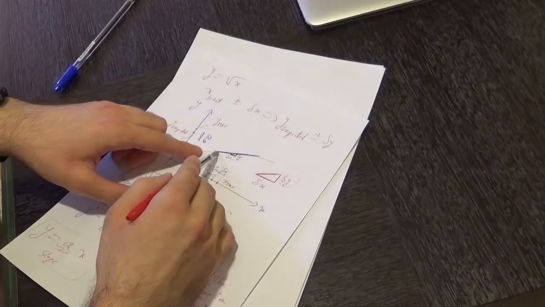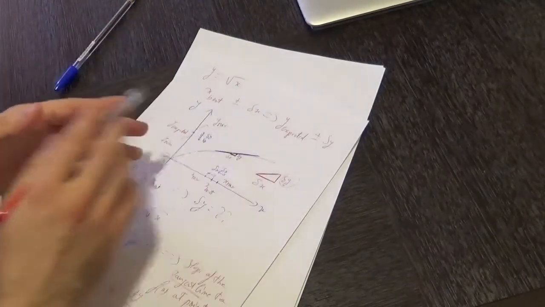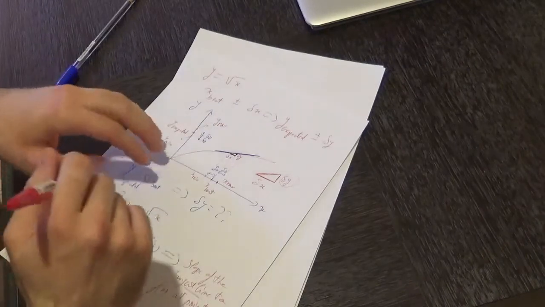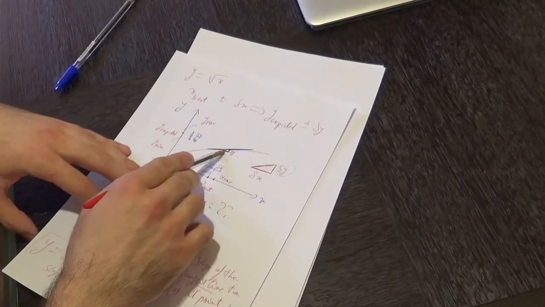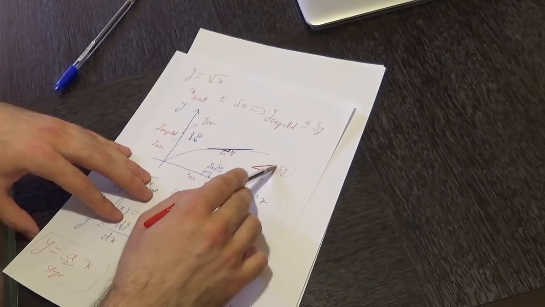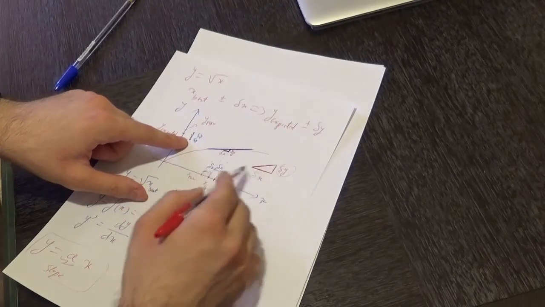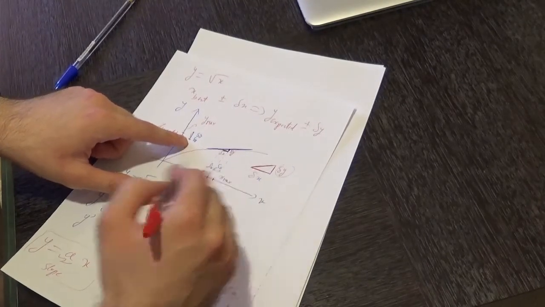And then we drew the tangent line to that curve at point x best. Then we considered the following right triangle, which consists of delta x as one segment, delta y as another segment, and then that unknown portion that we wanted to express in terms of delta y and delta x.